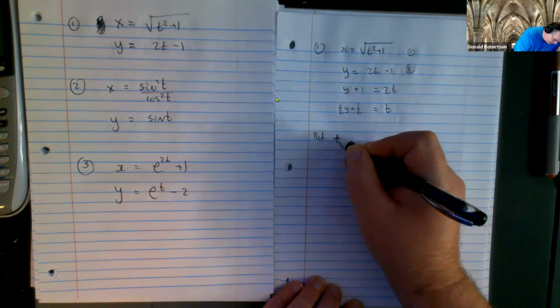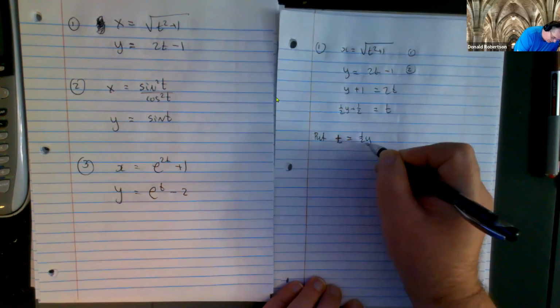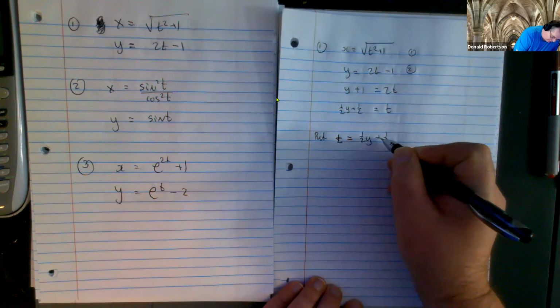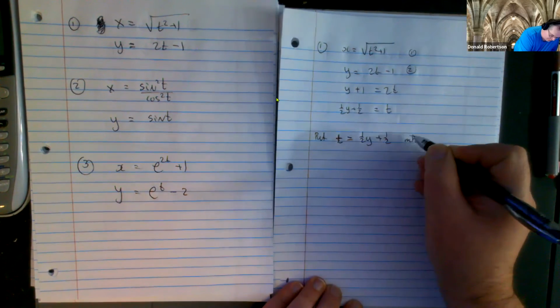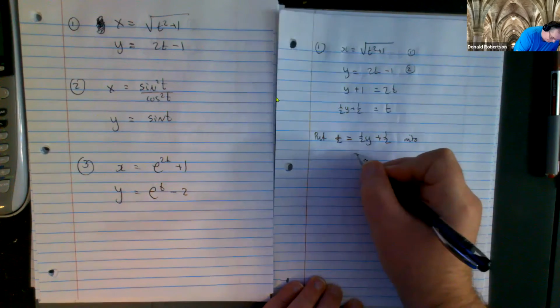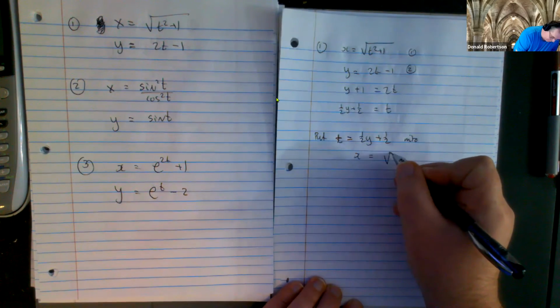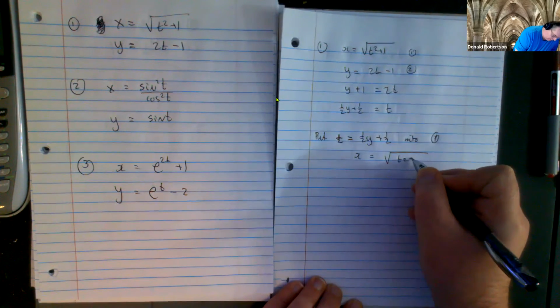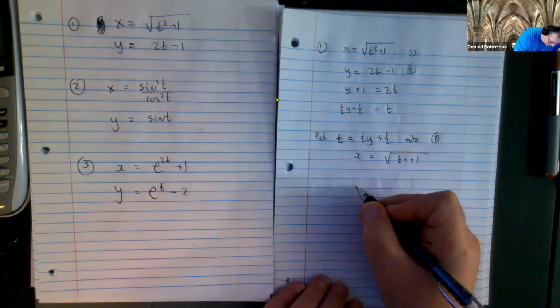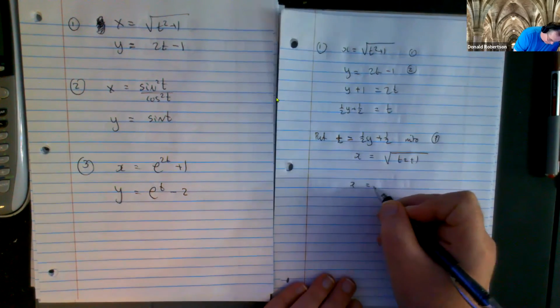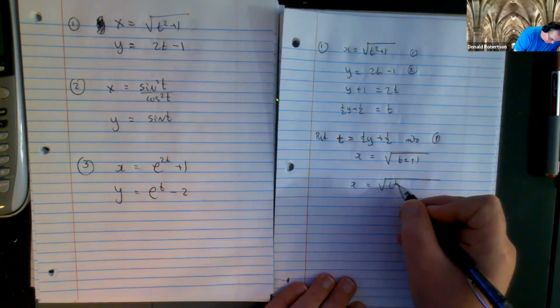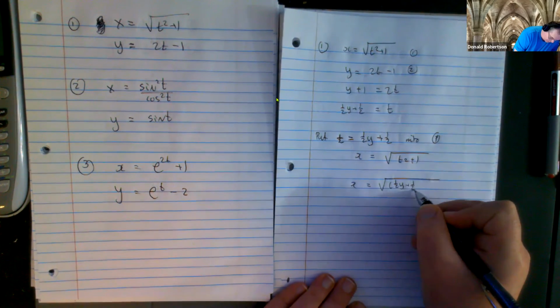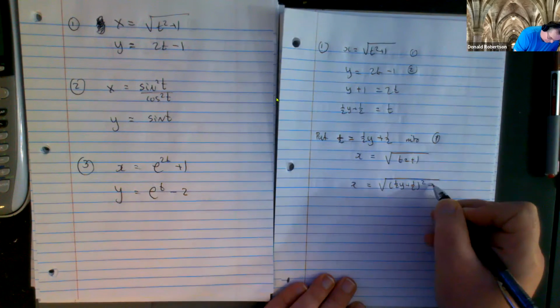So that's t equals a half y plus a half. I'm going to put it into this other equation. So it's going to be x equals the square root of (1/2 y plus 1/2) squared plus 1.